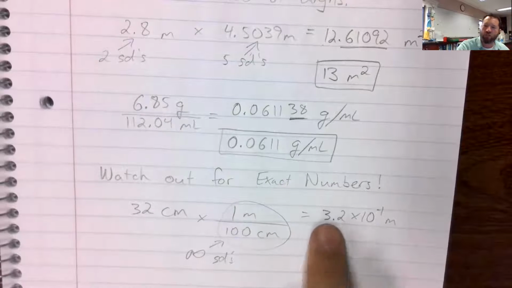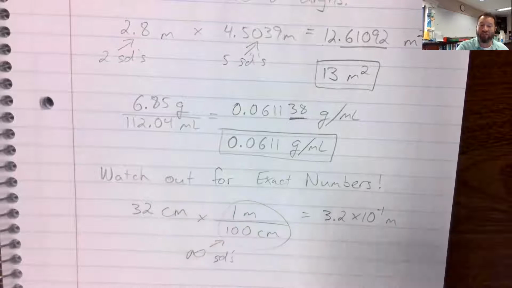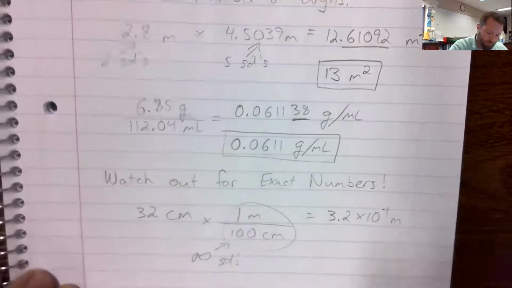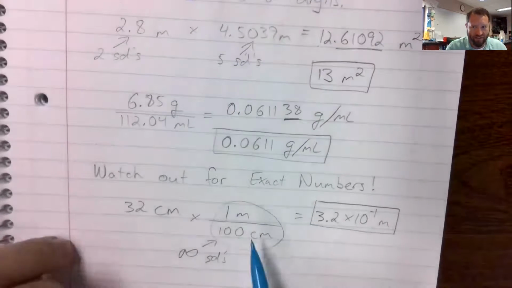I'm going to end with 2 significant digits. That's where I started. Again, these here have infinite, so they're not going to limit the number I'm working with. So watch out for that. I have a lot of people try to say there's only 1 digit there, and it's not accurate. There are infinite digits there.